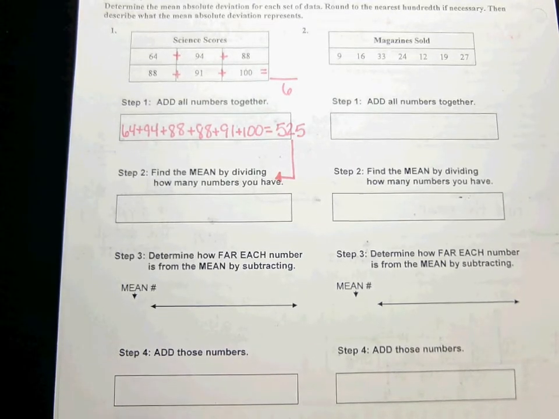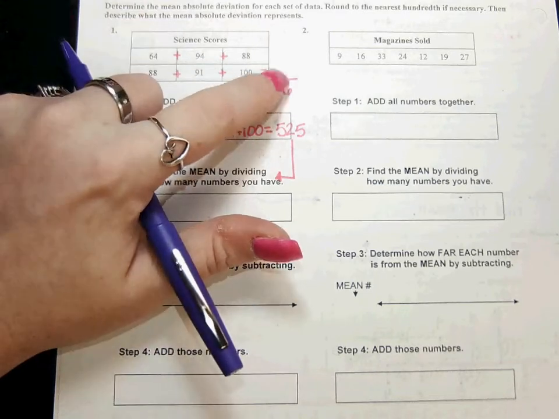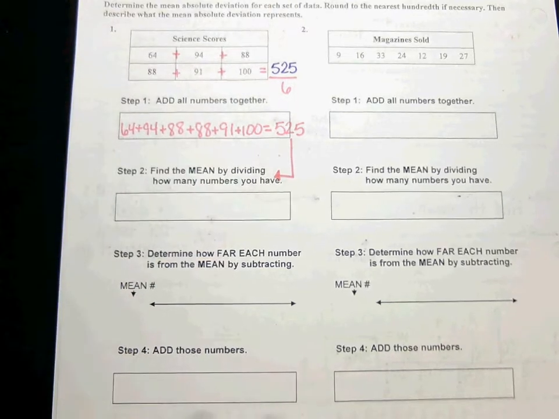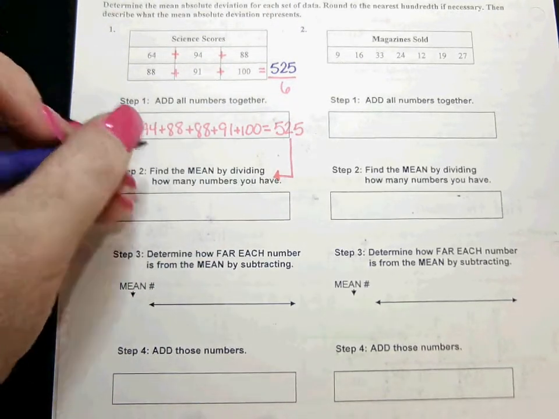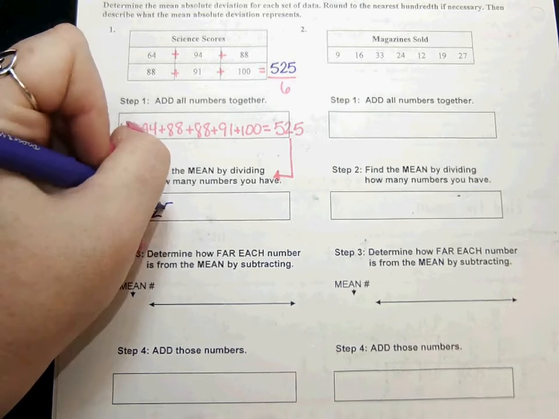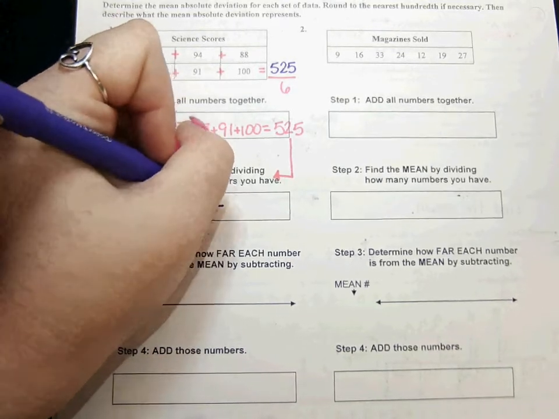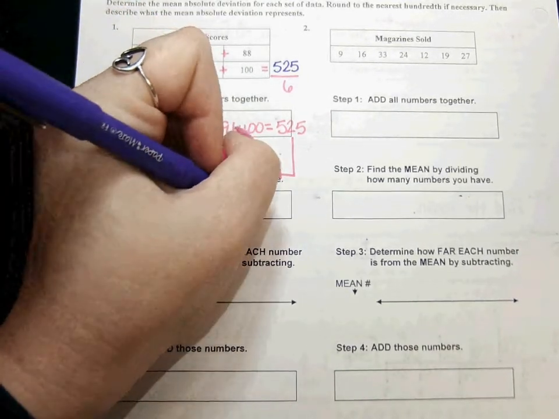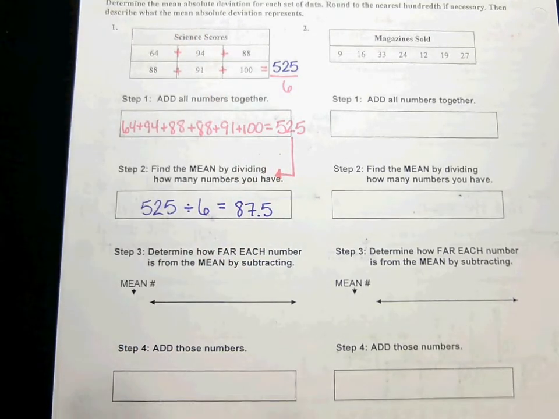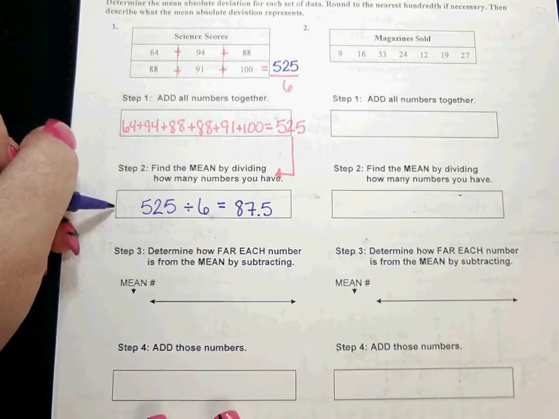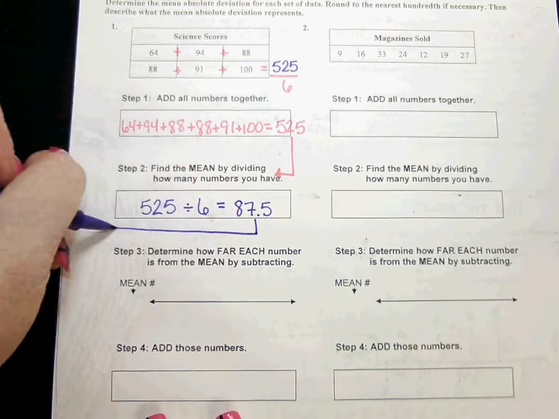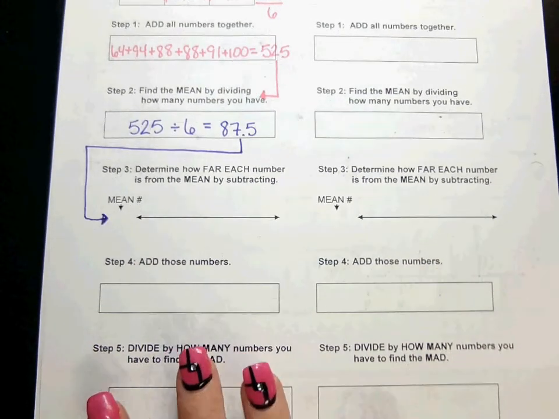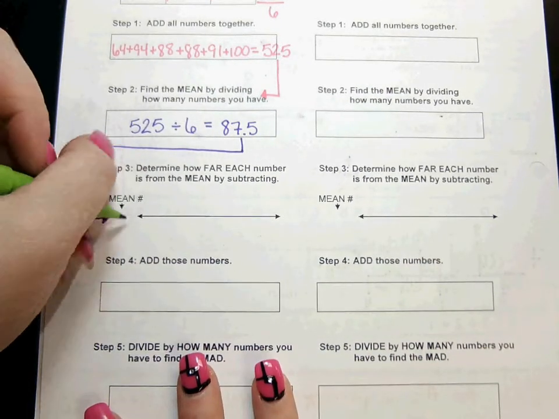Step 2 says find the mean by dividing by how many numbers you have. You already told me right here. So what should happen is you have this: 525 divided by 6. Bless you. And so 525 divided by 6 gives you what? 87.5. Now that's your mean, which means you take this number and it's going to drop to right here.